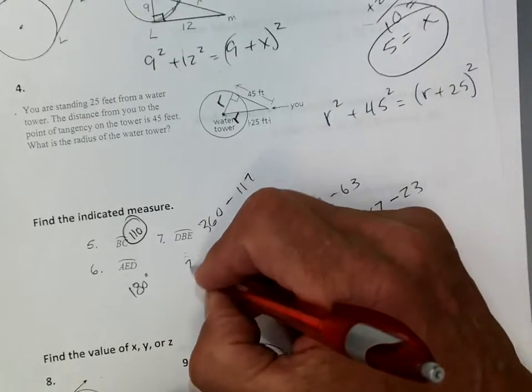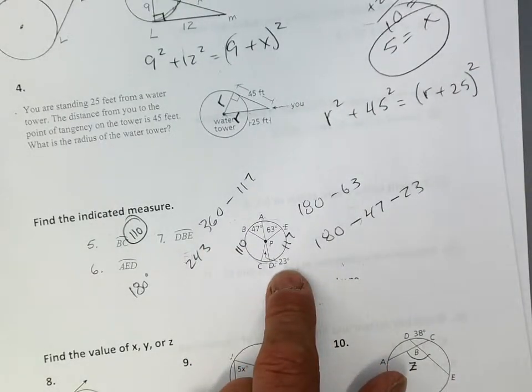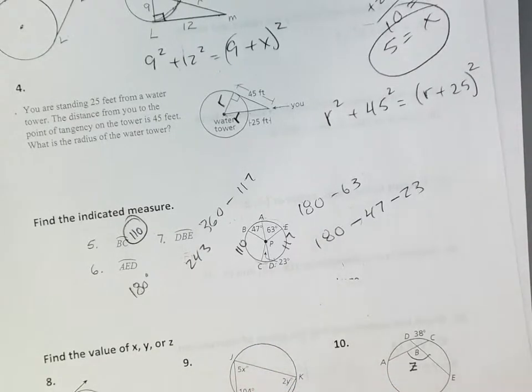Wait, BC wouldn't be 110 because 47 plus 43 is actually 90. Oh, it's 23. Yeah, it's hard to see back there. 43. Okay, yeah, you're right. It's all good. How am I doing? Thumbs up?